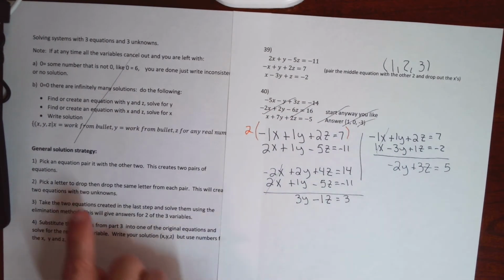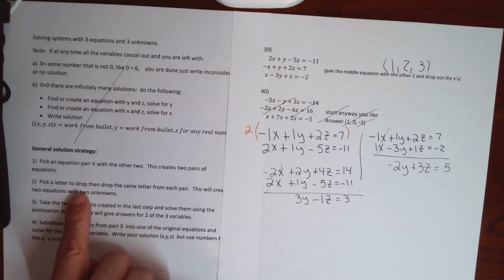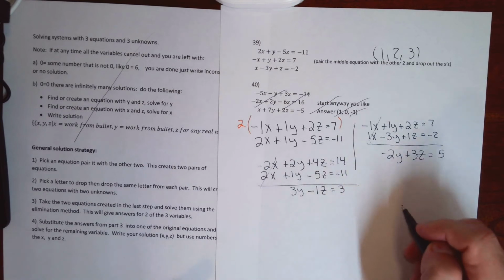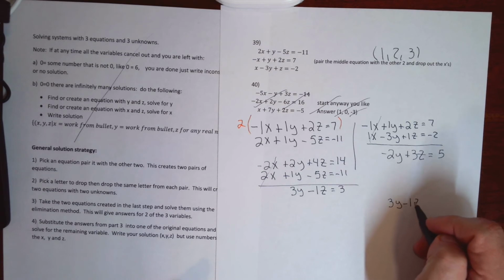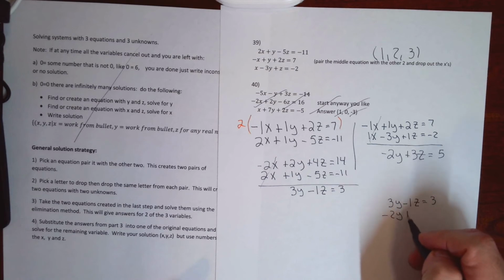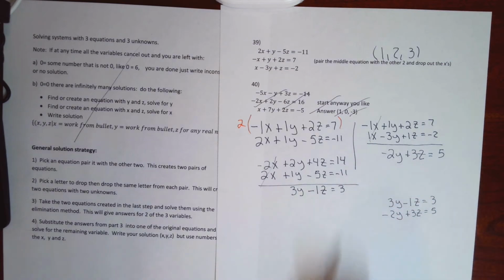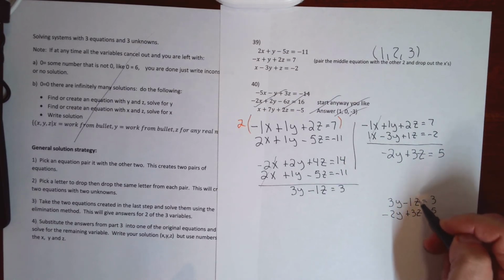So that's the end of step 2. First step, I took the middle equation, paired it with the top and the bottom equation. Then I dropped out the x's using the elimination method. Now I'm going to take each of the equations created in this step and stack them on top of each other. So I'm going to take the 3y minus 1z equals 3 and stack it on top of minus 2y plus 3z equals 5. And I should be able to get my answer of y equal to 2 and z equal to 3 from this step. I'm going to solve using the elimination method, and with one multiplication I can drop out the z's.